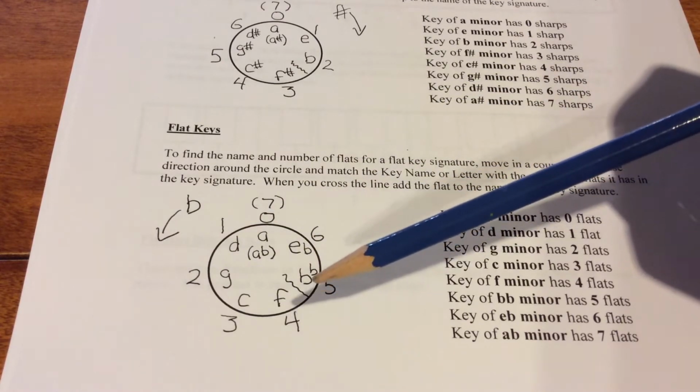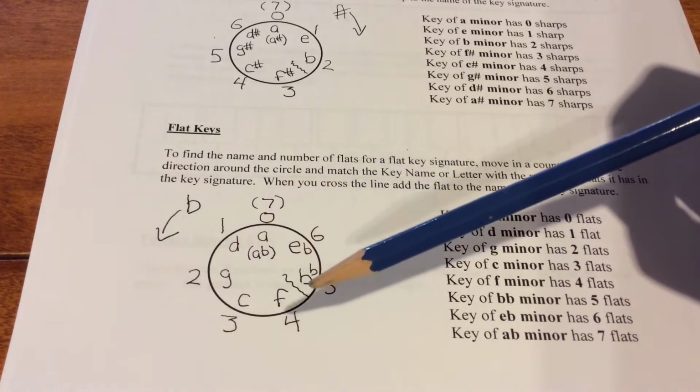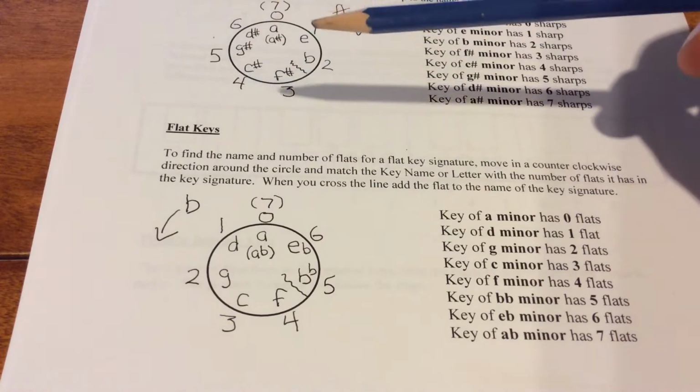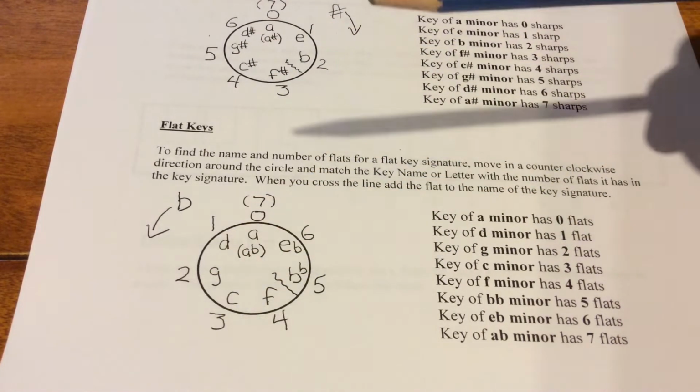With flats, we're also going to be going counterclockwise, just as we were when we're adding our flats, and we're starting with B flat. Okay, so for sharp keys, starting F sharp, go clockwise to get your order. Flat keys, B flat, go counterclockwise to get your order of flats. Okay, so we'll have a look at the next page.